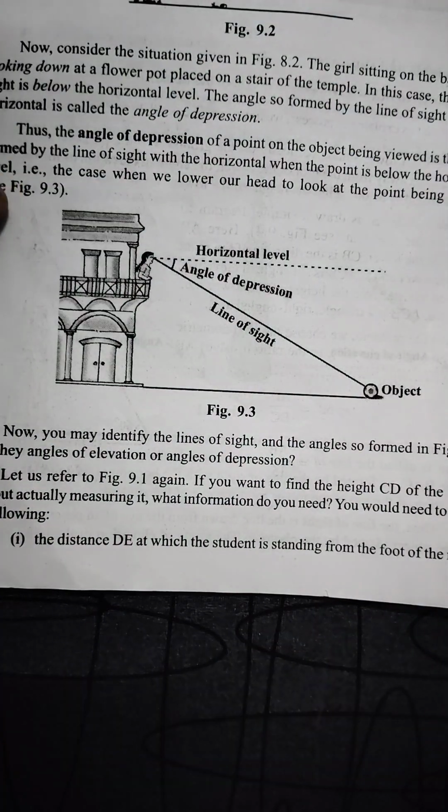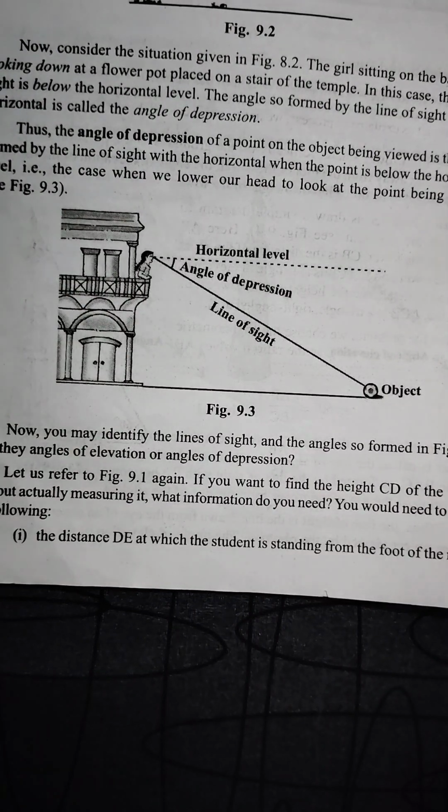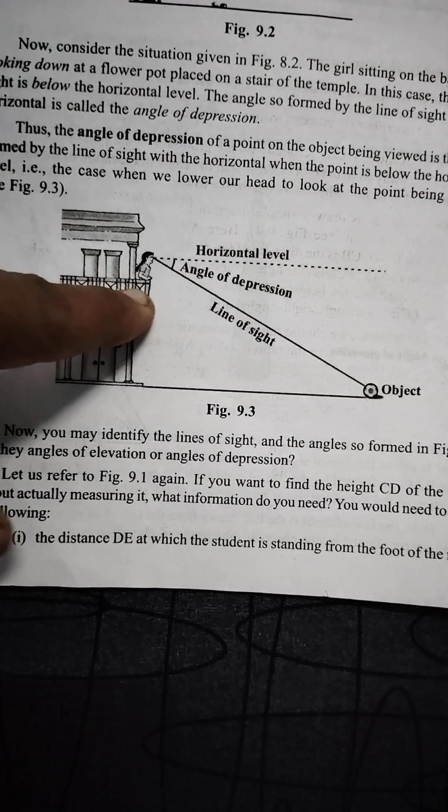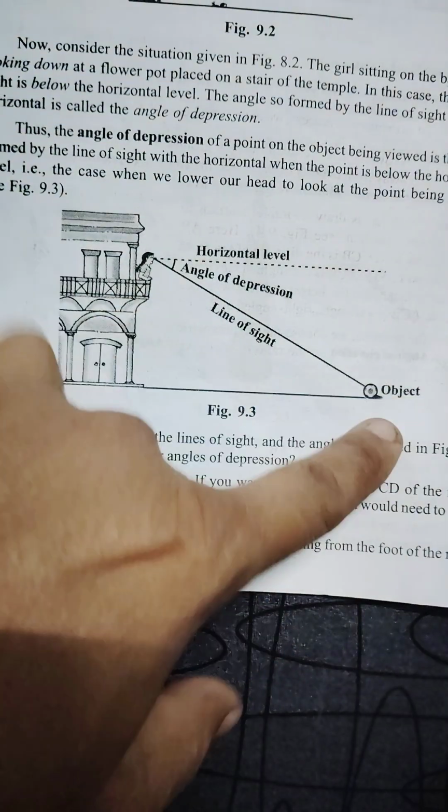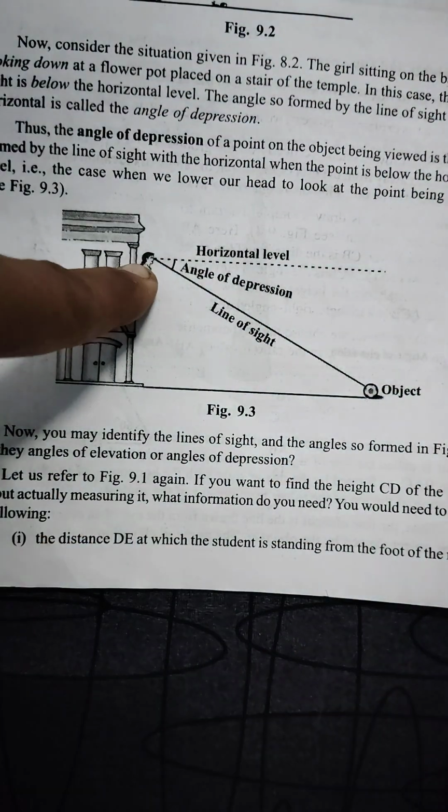The angle of depression of a point on the object being viewed is the angle formed by the line of sight with the horizontal when the point is below the horizontal level. That is the case when we lower our head to look at the point being viewed. The object is here, the viewer is here.